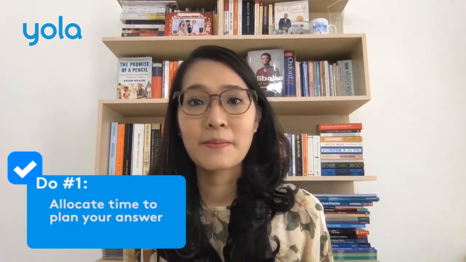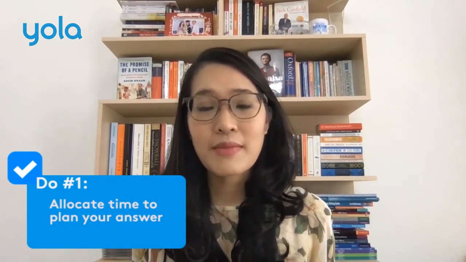Do allocate the time to plan your answer. By this I mean I would recommend you spend around 3 to 4 minutes to plan your answer, to analyze the graphics as well as group the data. It is wise to spend a couple of minutes making an outline and having a clear structure of what you're going to report. This really matters because it's going to help you so you don't have to go back and forth and think about what to write as you go.